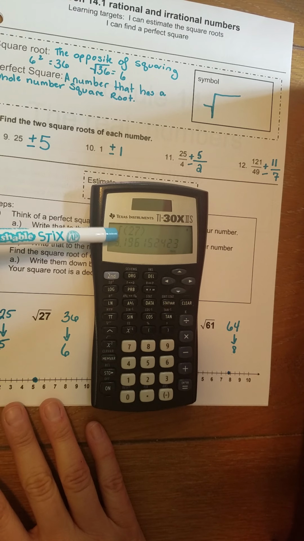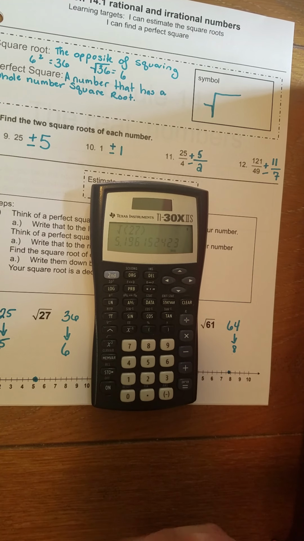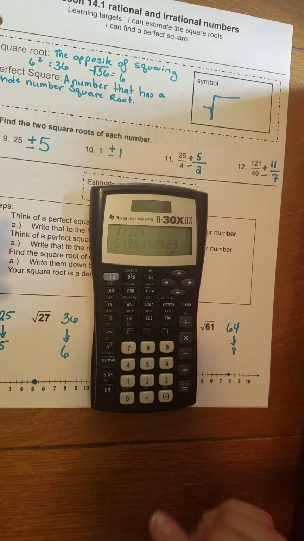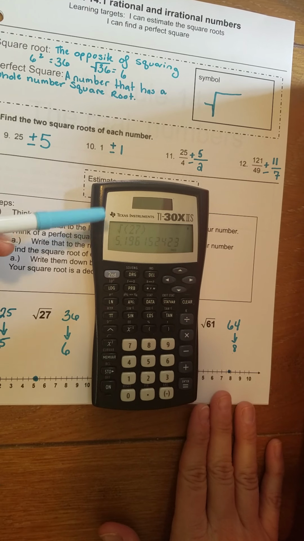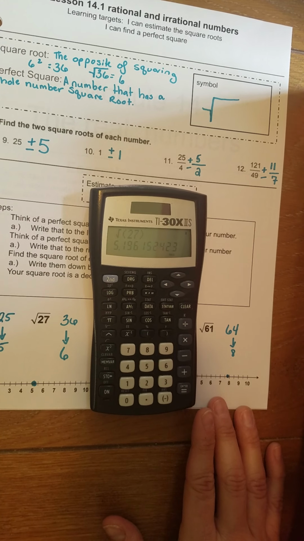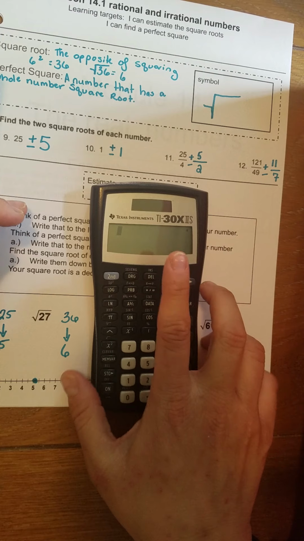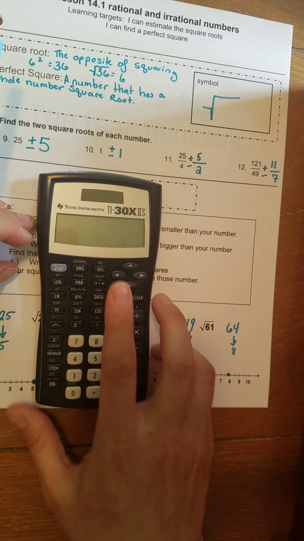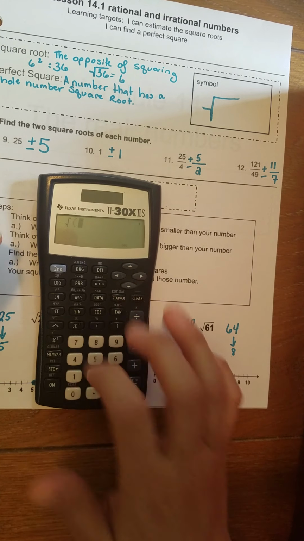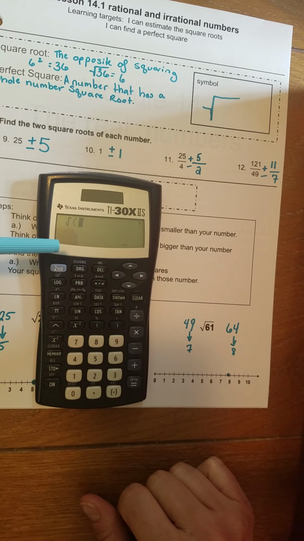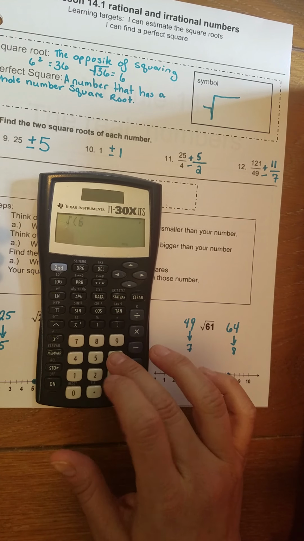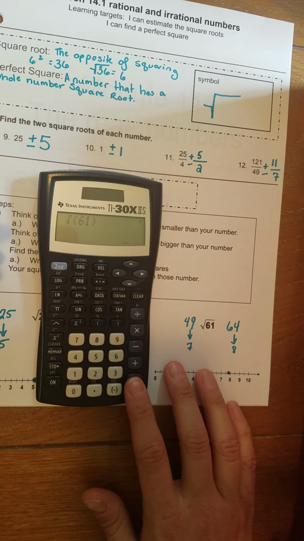It would be between 5 and 6 and closer to 5. So we did a good estimation here, and our calculator showed us another more exact estimation. Let's double check this guy. So again, second x squared gives me my square root symbol. And I'm going to type in 61. I'm going to close my parentheses.